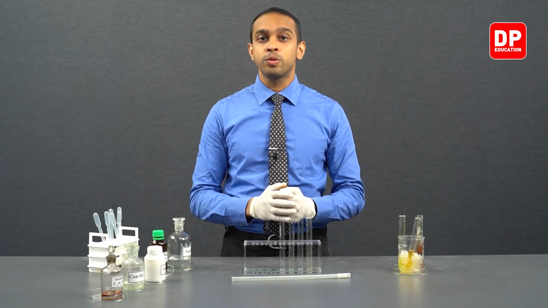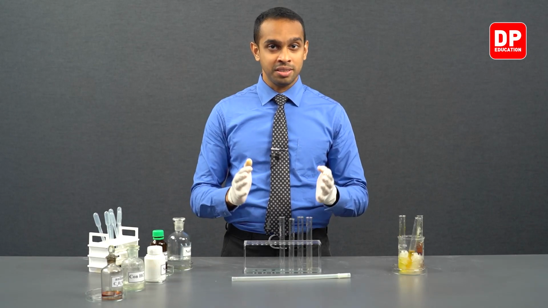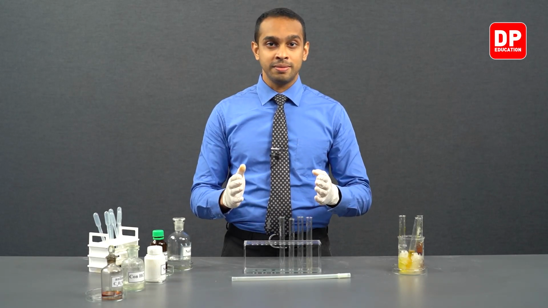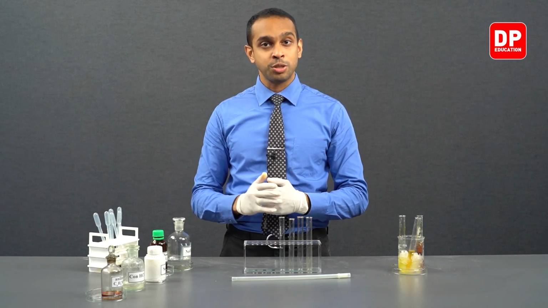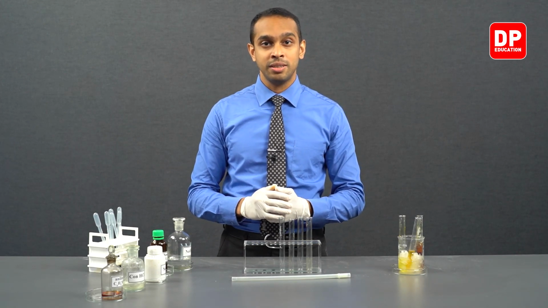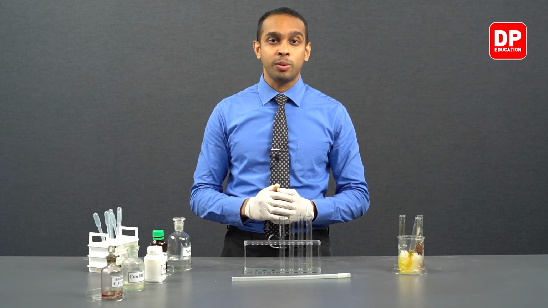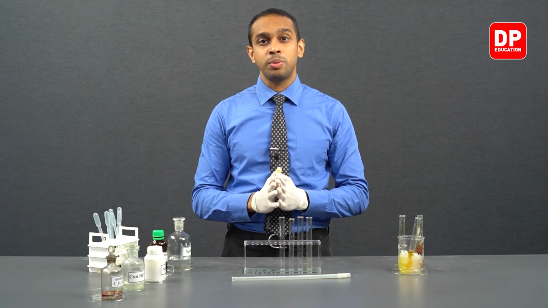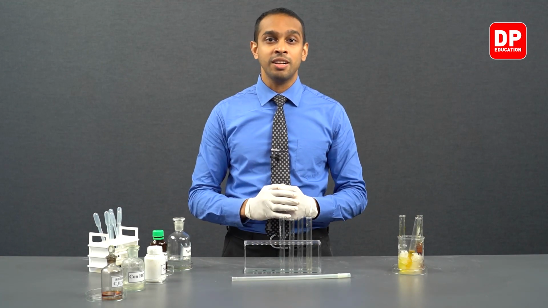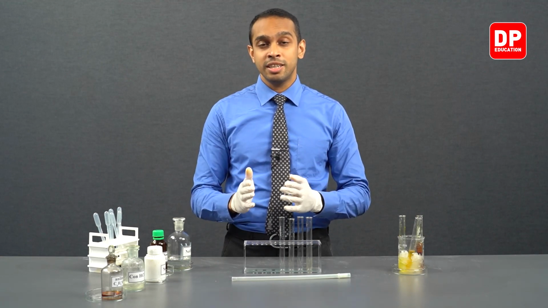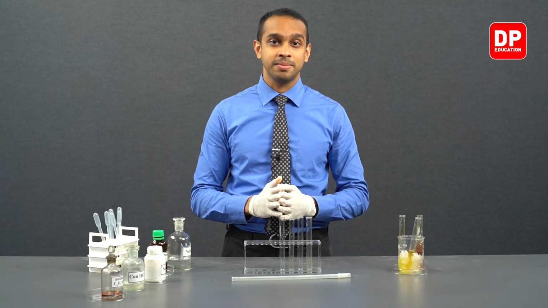Then we moved on to adding concentrated hydrochloric acid to aniline. Aniline is a base and therefore it reacts with the concentrated hydrochloric acid, forming anilinium chloride, which is going to be a water-soluble salt. So upon addition of HCl, we saw that aniline dissolved in HCl.